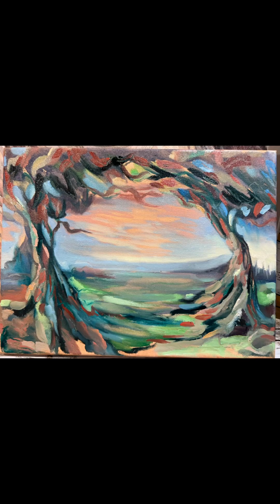I hope that in today's short lesson, you have seen an example of how using a toned ground can help you get some efficiency in your painting style.